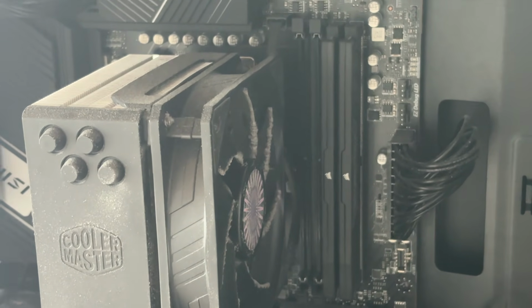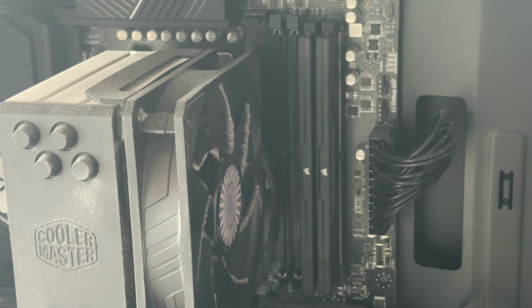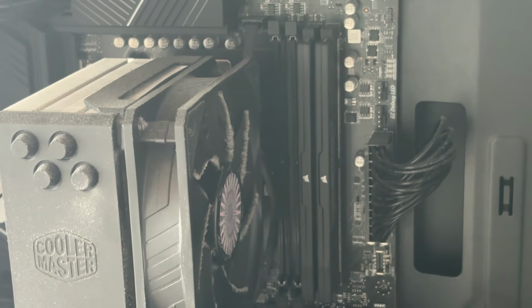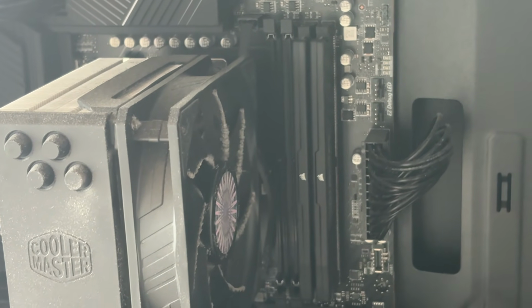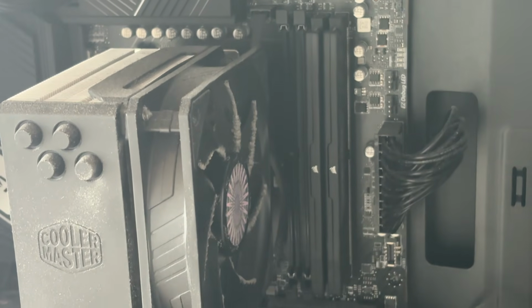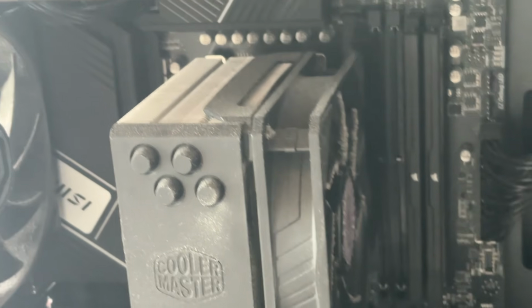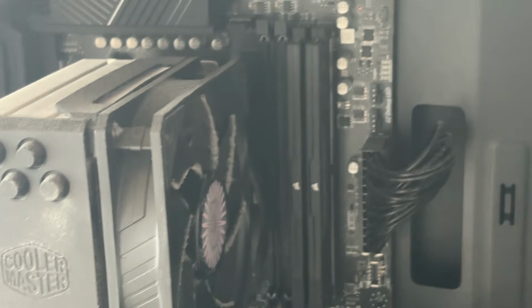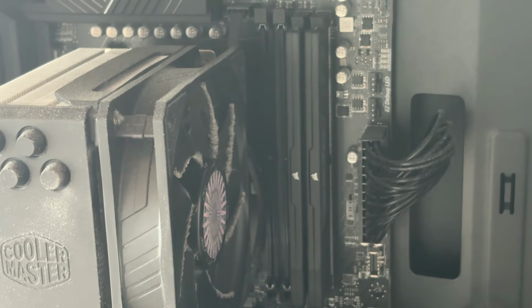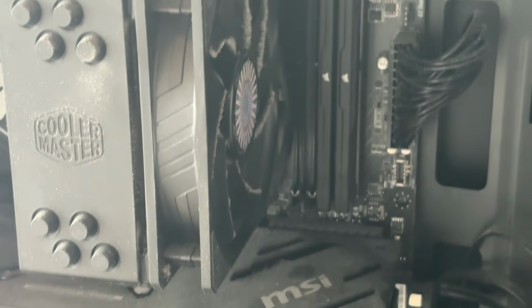But often just removing them, giving them a blow and then putting them back in will solve the problem, as dust can cause the issue. So what you can do is then just put it back in. If there are multiple ports, you can try using different ports in case there's a problem with the current ones you're using, and see if that solves it.